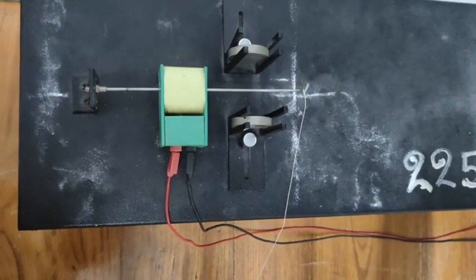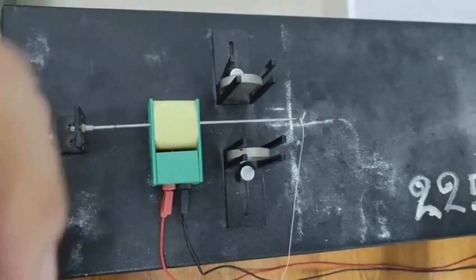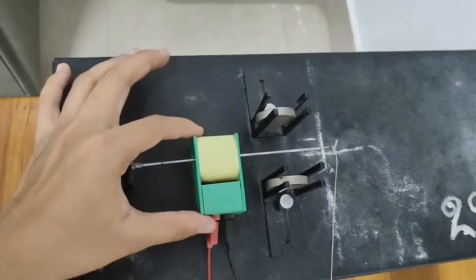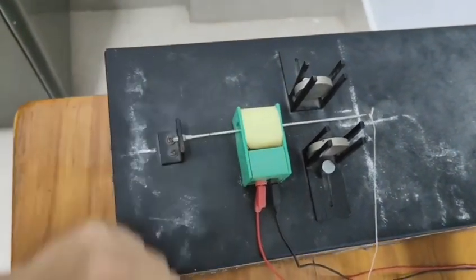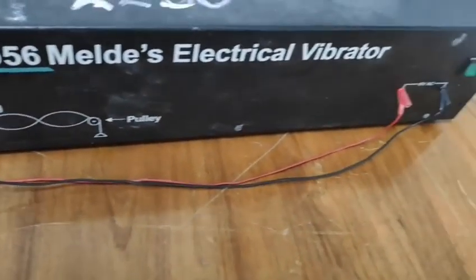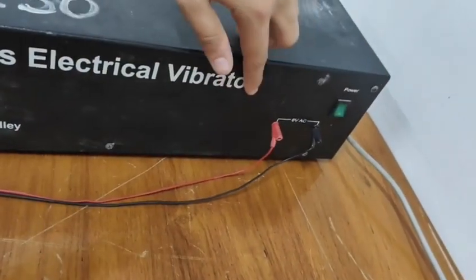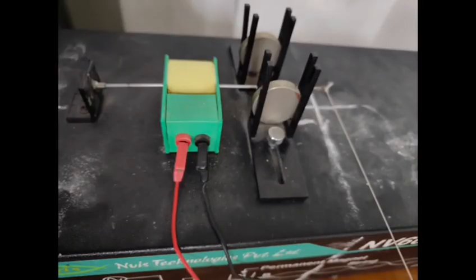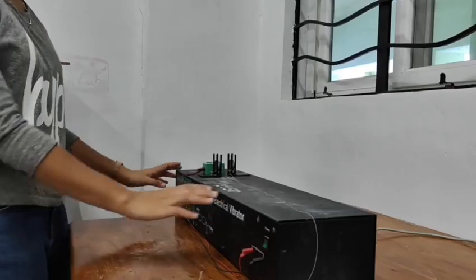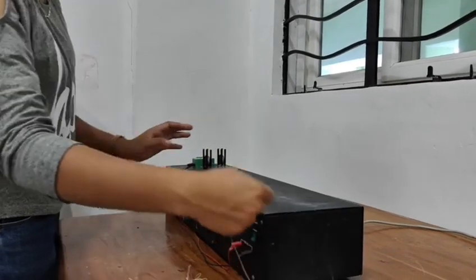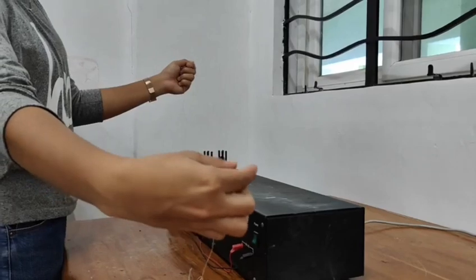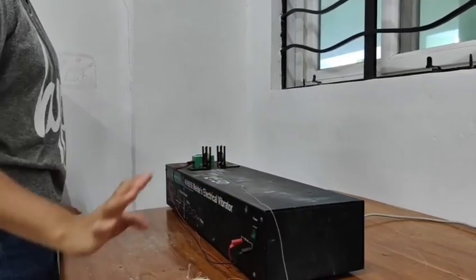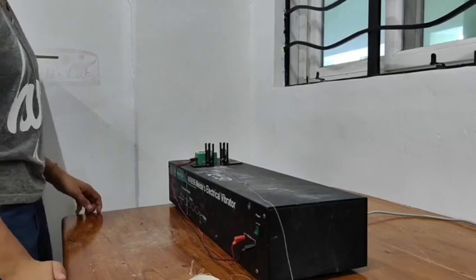Procedure. In the Melde's experiment setup, a pair of magnets is fixed and an electrical vibrator is placed between them. This vibrator is connected to an AC power supply, which makes the string vibrate when current flows. Measure the string mass and length. Calculate the mass per unit length, that is mu, which is equal to m by L.